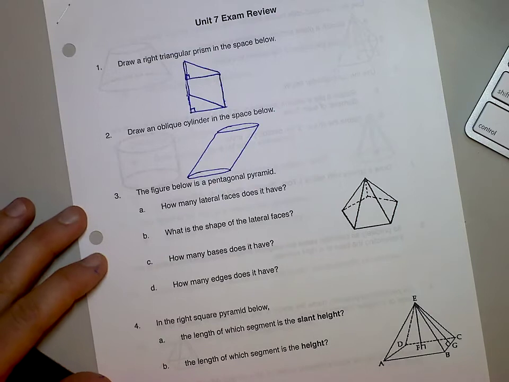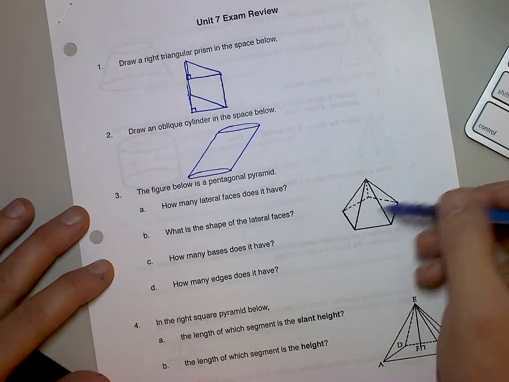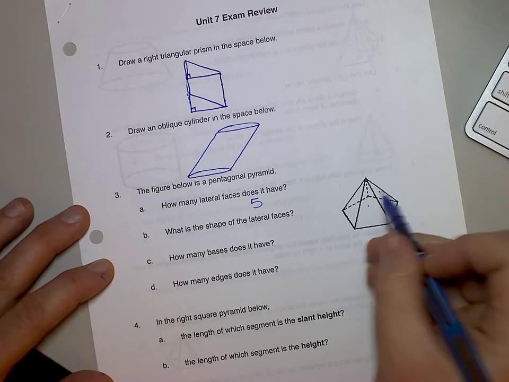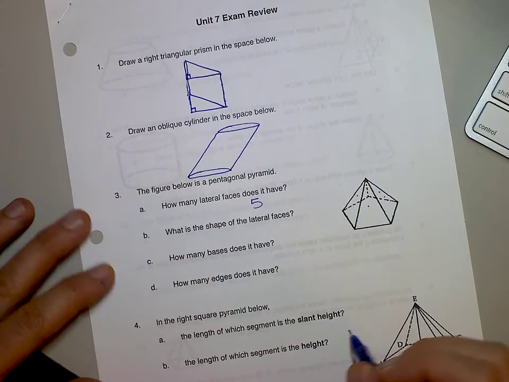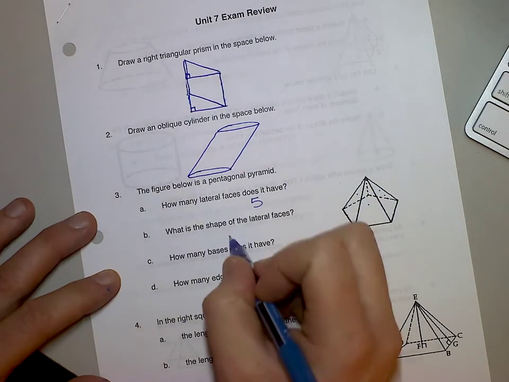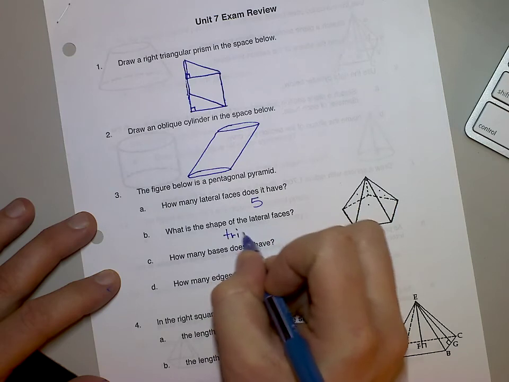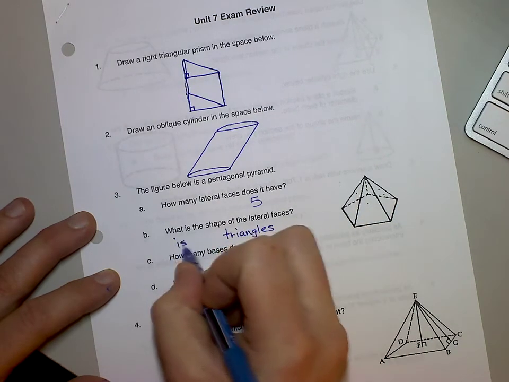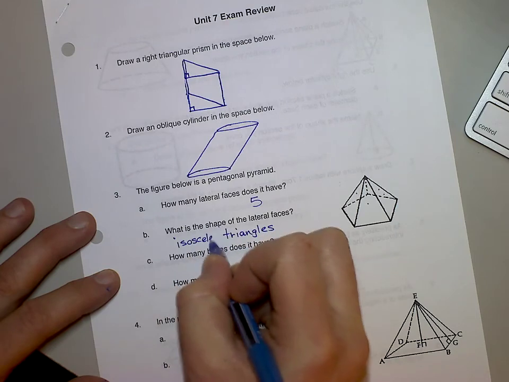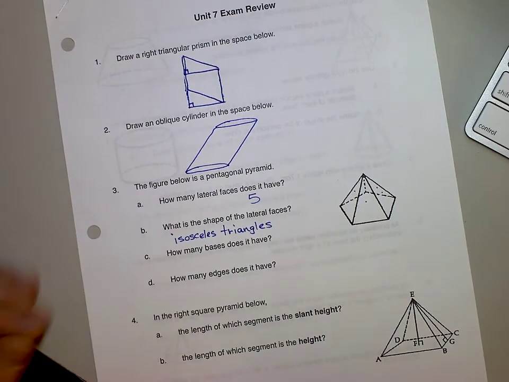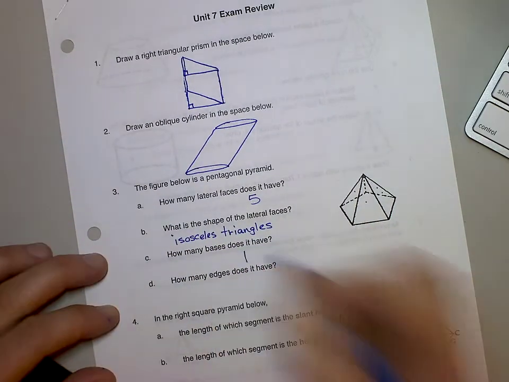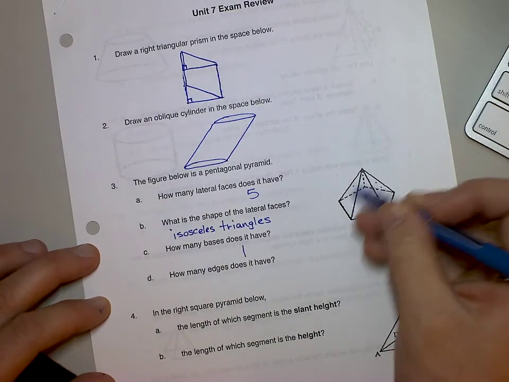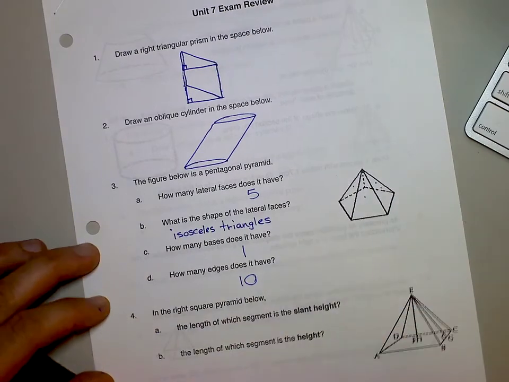Below is a pentagonal pyramid. How many lateral faces? Those are the sides. Since the base is a pentagon, it has 5 lateral faces: 1, 2, 3, 4, 5. What is the shape of the lateral faces? Obviously, they are triangles. I guess more specifically, they are isosceles triangles, as the sides leading up to the vertex have to be the same. How many bases? 1. And how many total edges? It has 5 edges on the base and 5 lateral edges, so there's a total of 10 edges.